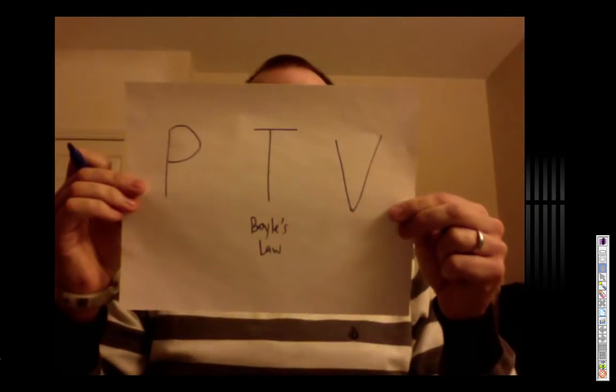So underneath T, I want you to write Boyle's Law, like this. Okay, and this is something that I learned in high school, how to use it to help me remember the different laws. So what this does is Boyle's Law holds the temperature constant.